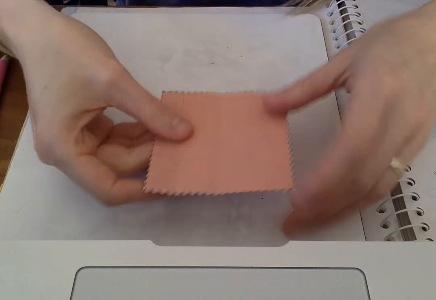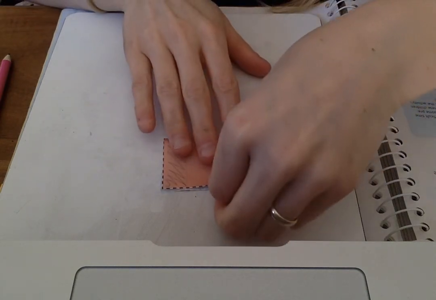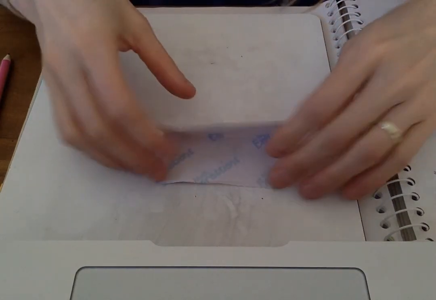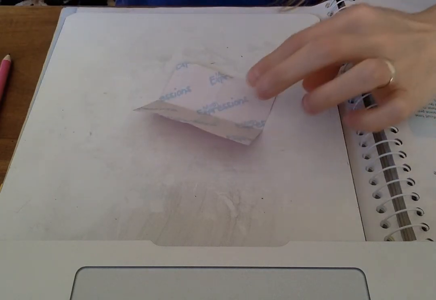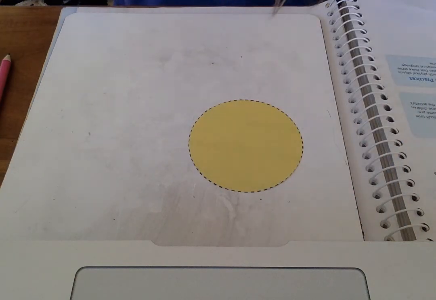A half needs to be, I'm going to do it like this so you can't see my line. Okay, a half needs to be equal to the other half. Parts have to be the same amount. All right, we could have folded that a different way, but I'm going to move on to our circle.